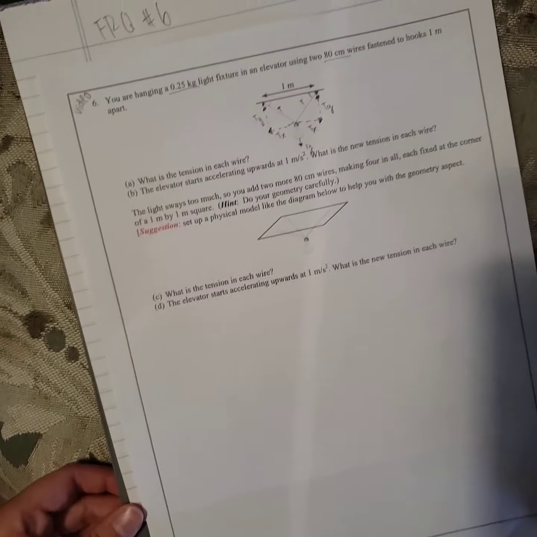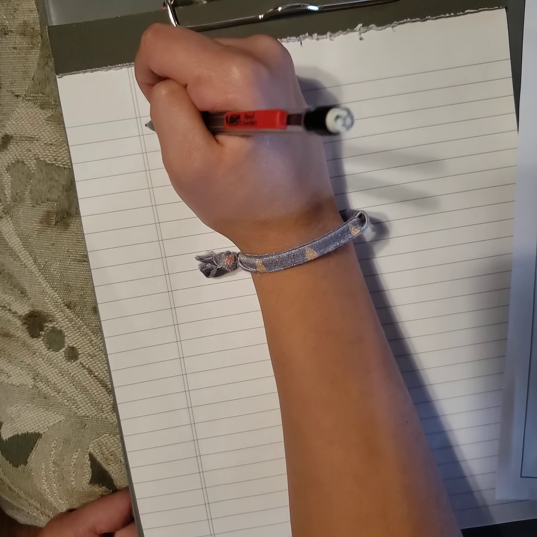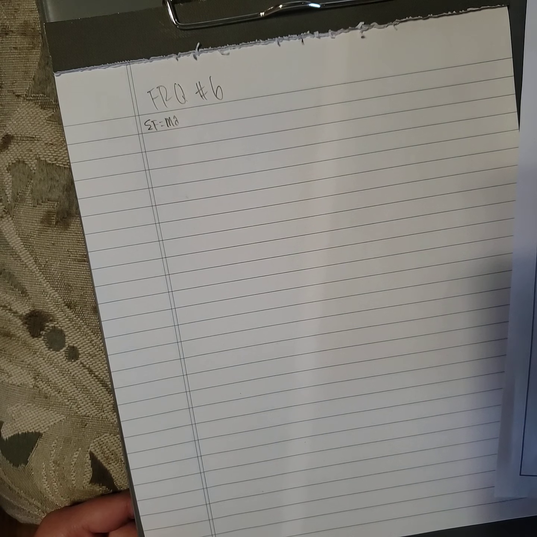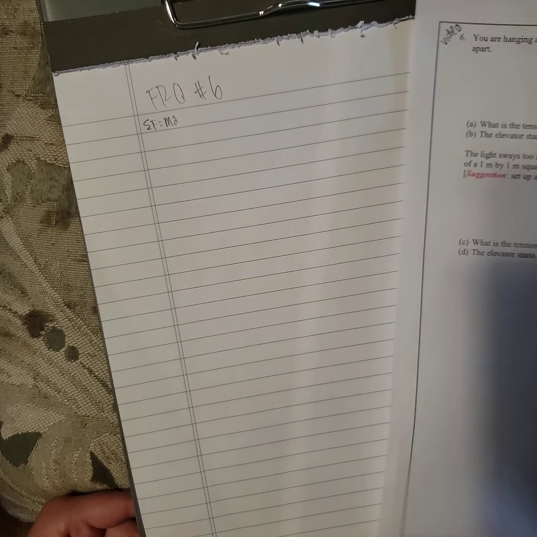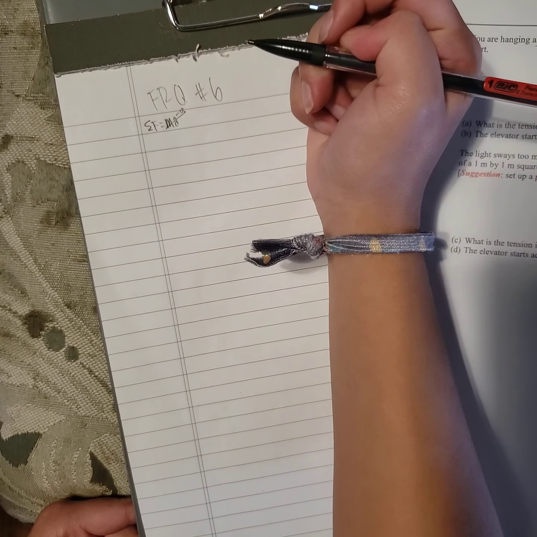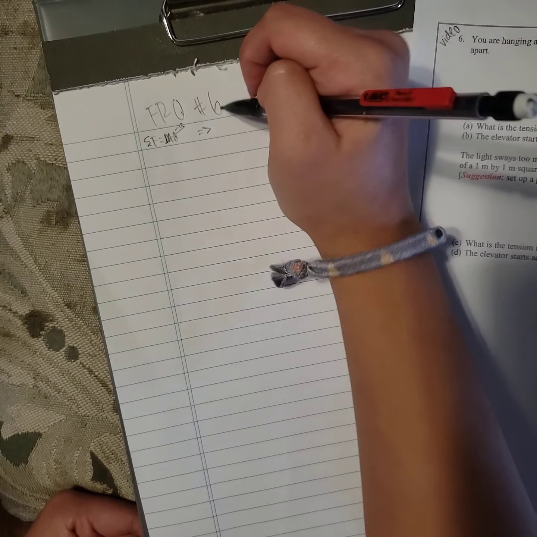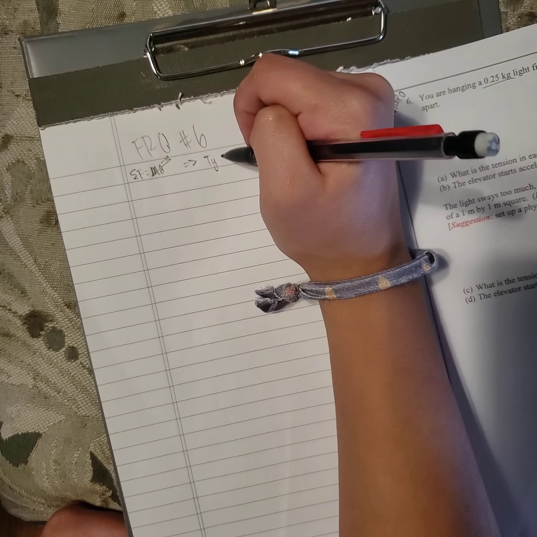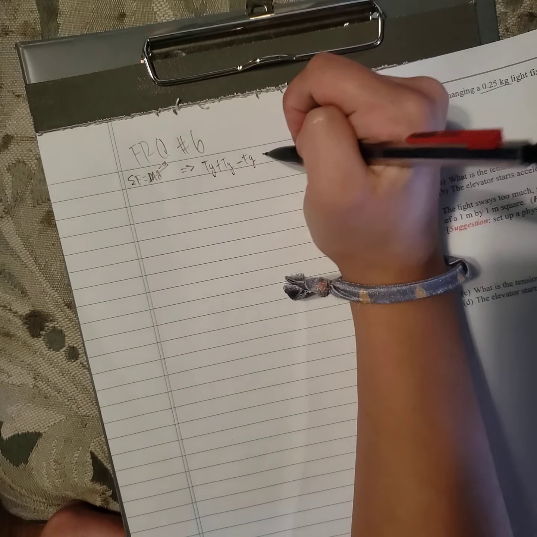So we can set up force, and since the light bulb is not going to be moving, our a is 0, so that cancels out, but you still have forces, so those are your Ty and your Ty, and then your F of G. So Ty plus Ty minus F of G is going to be equal to 0.